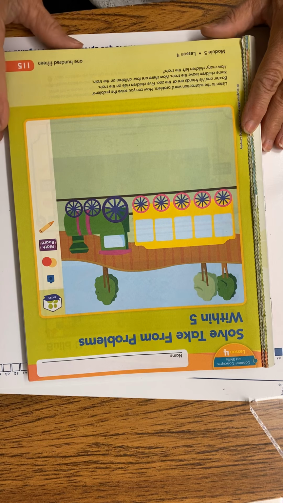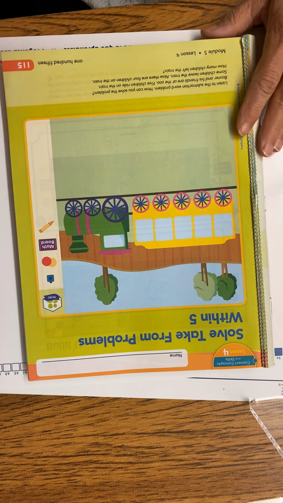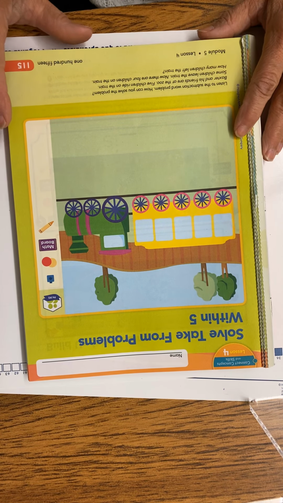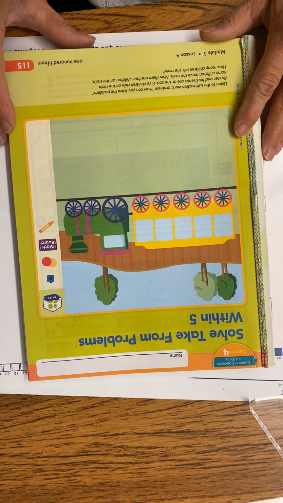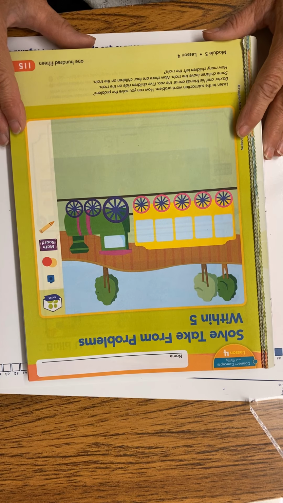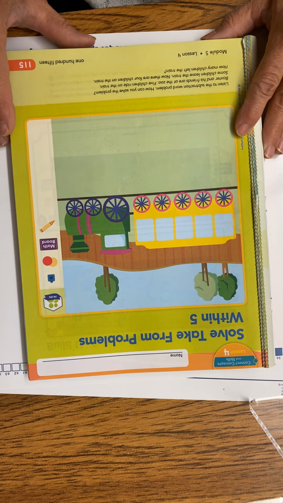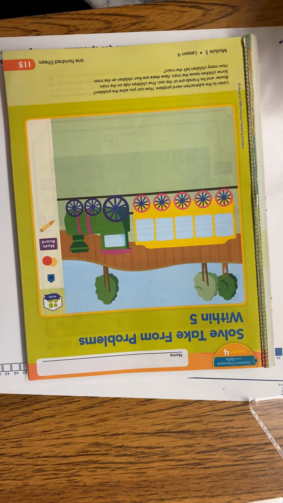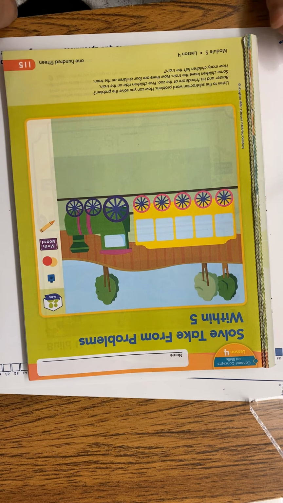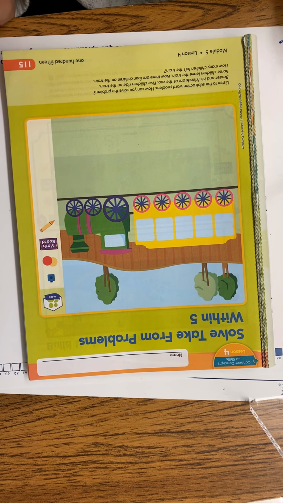We're going to listen to the subtraction problem. Today we're taking away. Baxter and his friends are at the zoo. There are 5 children on the train. Some children leave the train. Now there are 4 children on the train. How many children left the train?